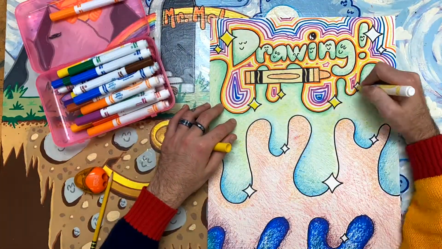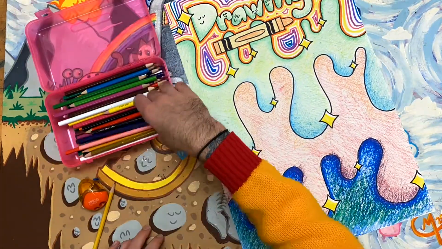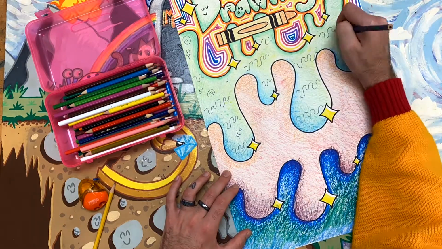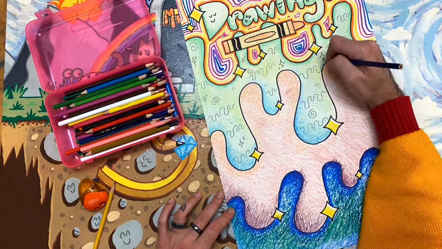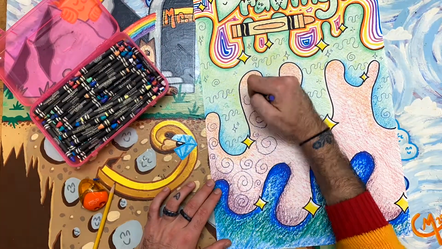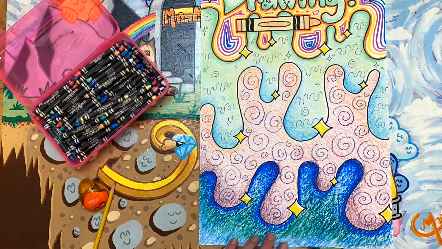Here's one more chance to see these drawing materials in action. We learned about pencils, visuals, stencils, permanent markers, washable markers, colored pencils, crayons, and oil pastels. These drawing tools can help you become more creative and expressive.